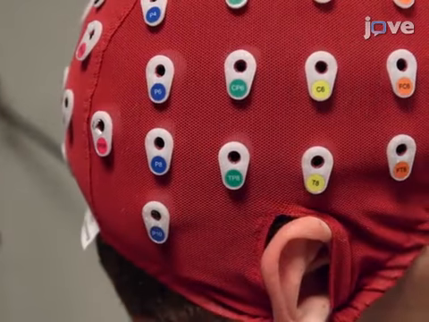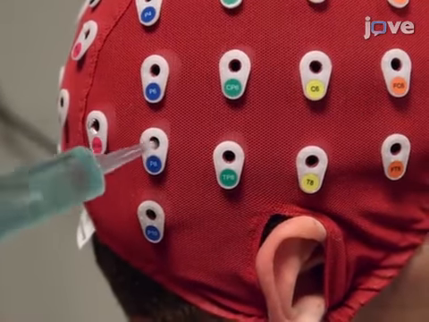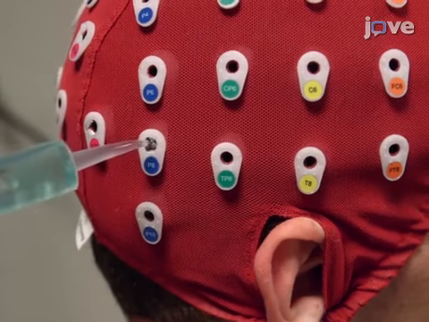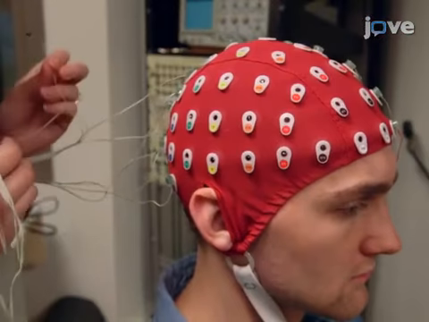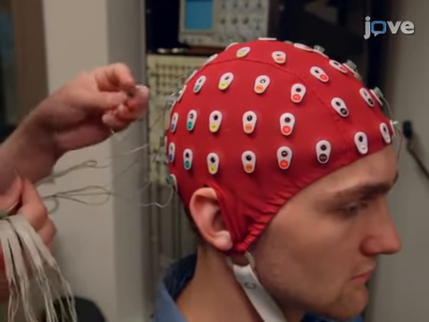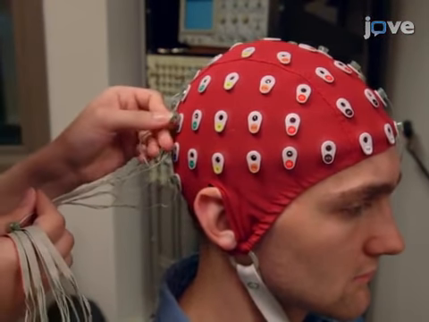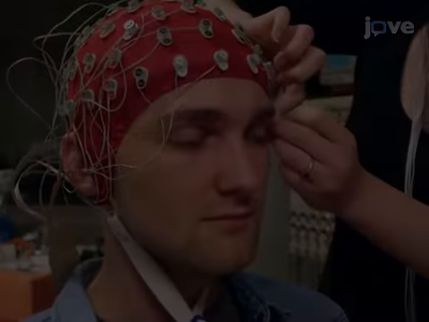Next, apply electrode gel in the electrode holders using a disposable syringe with a dull tip. Attach the EEG electrodes into the electrode holders by matching the labels of each electrode to its specific electrode holder on the cap. Then, clean the skin.